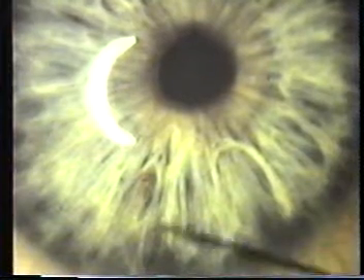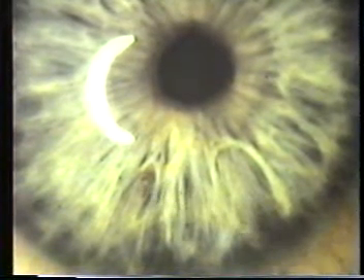All there is pigmentation right here. But if you look down in that area, with about a 30 power magnification, you see a network of black cobwebs right here.